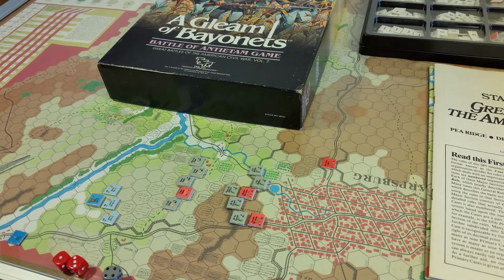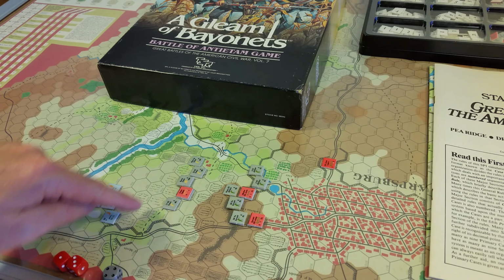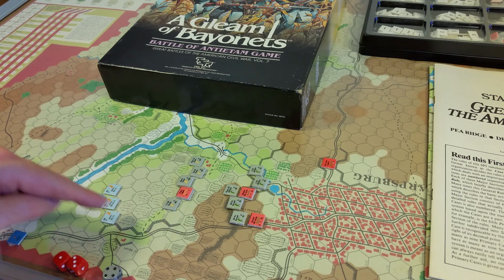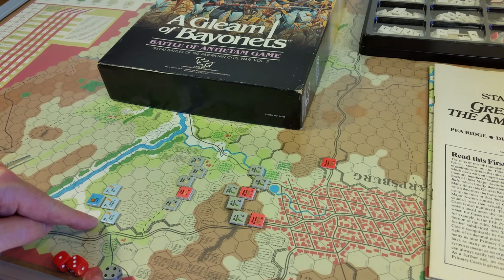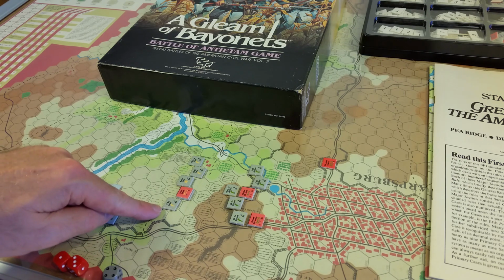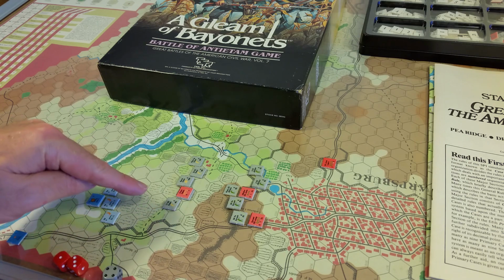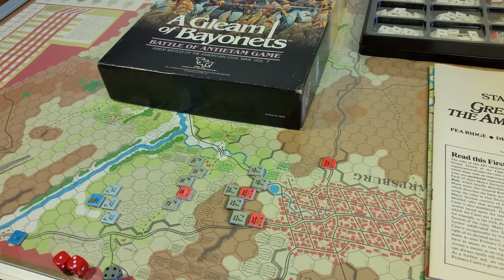Since I had Lovell attacking Evans, they opened fire. First of all, this is all stubble terrain between the 17th US, Lovell's brigade, and the 17th South Carolina of Evans's brigade, 4 hexes away.